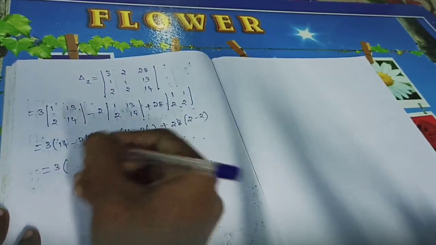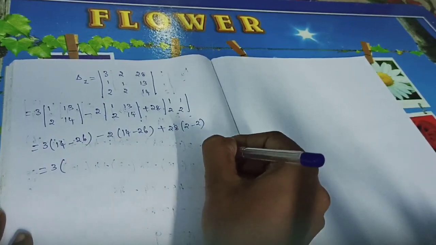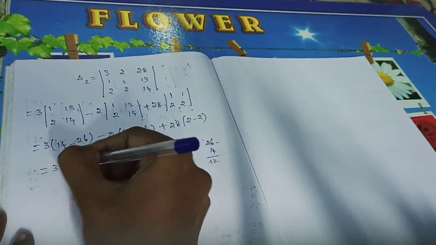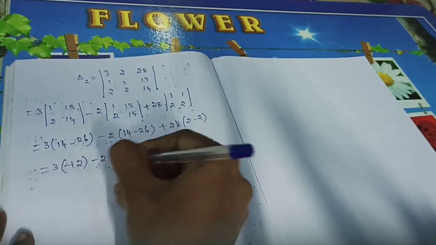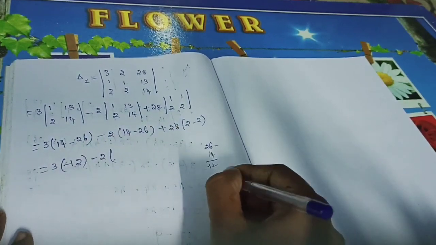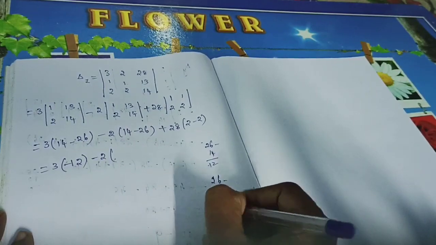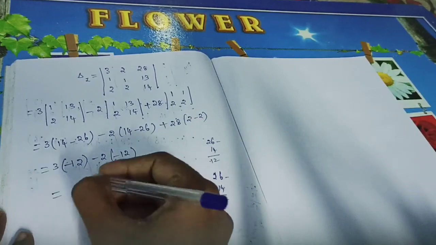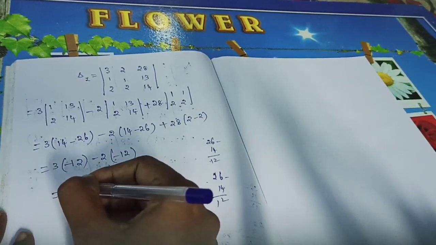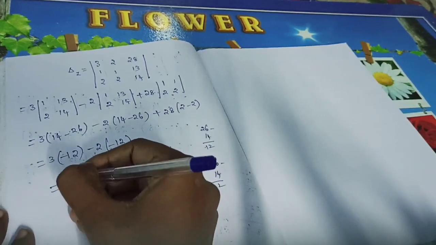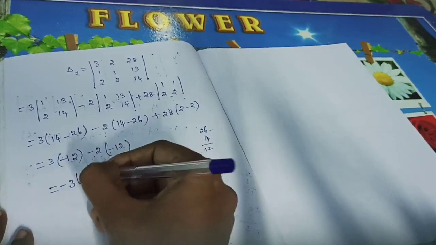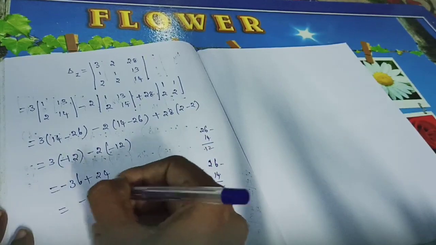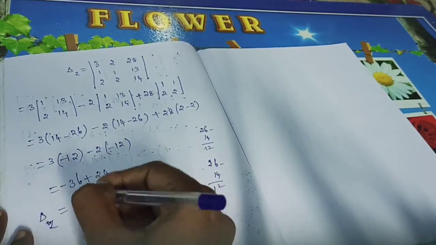That is equal to 3 into, if you are subtracting 26 minus 14, means 12. That is minus 2, if you are subtracting 26 minus 14, means 12. That is minus 12. This is 0. That is equal to 3 into 12, means how much you will get? 36. That is minus 36. That is plus 24. That is equal to minus 12. Correct? This is the value for delta z.